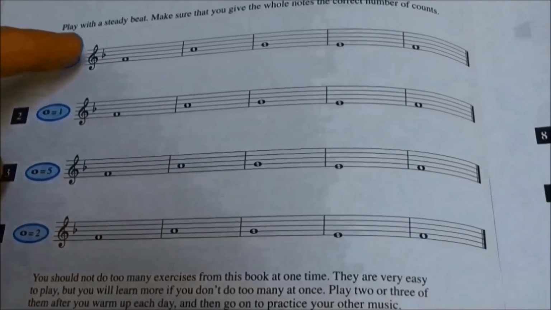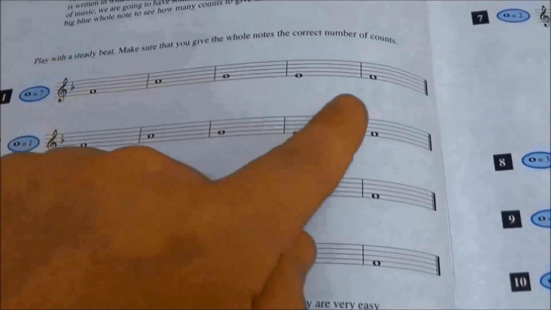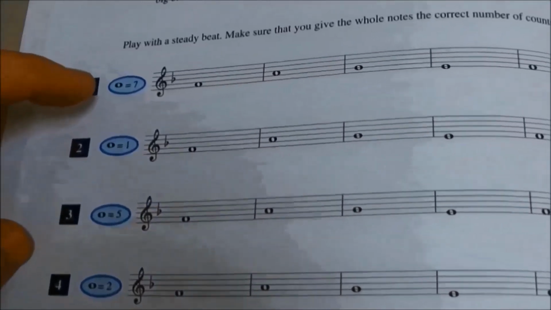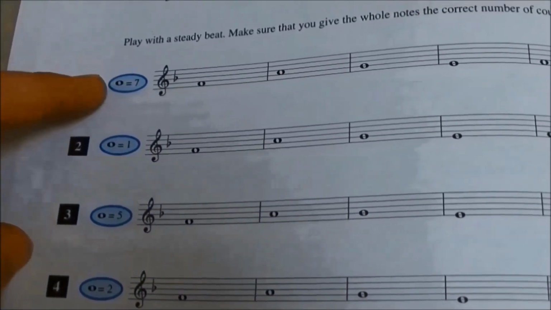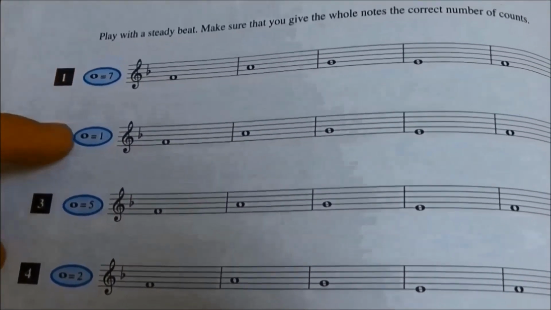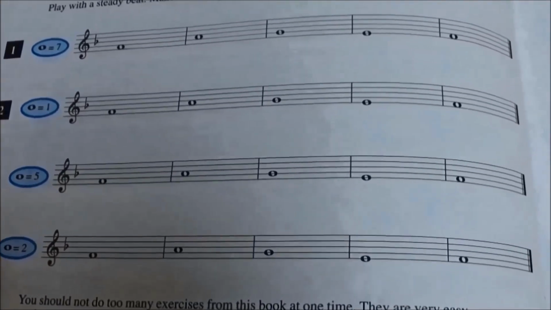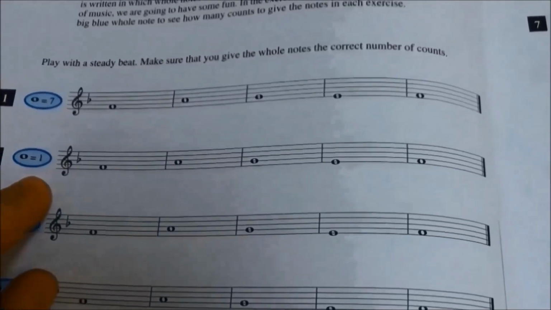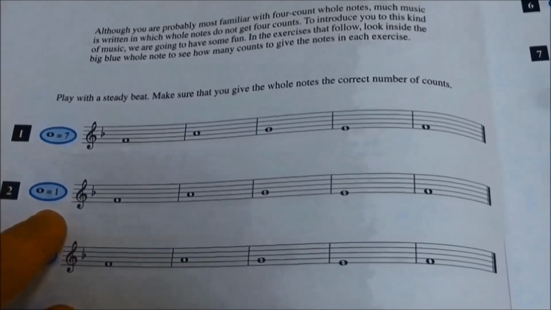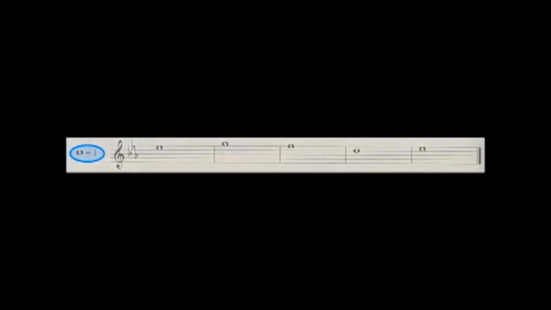Now, as you can see, the band's going to do the exact same set of notes, same pitches, several times with different whole note values. We just did it with 7. They can do it with 1. They can do it with 5. They can do it with 2, any random number. I'm going to demonstrate what happens whenever we do it with whole note equals 1. 1, 2, ready, play.